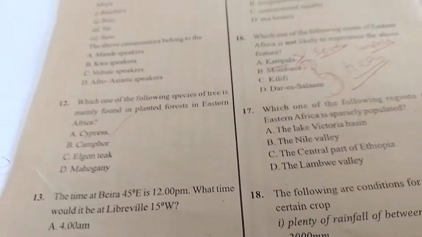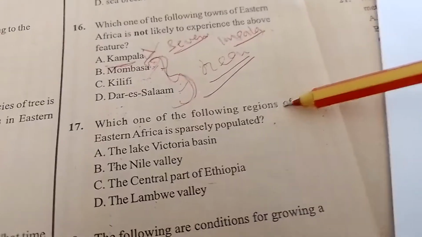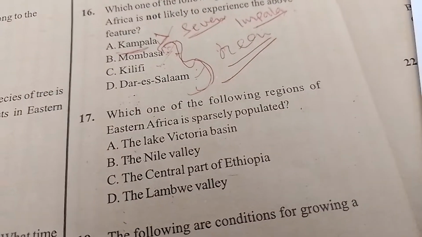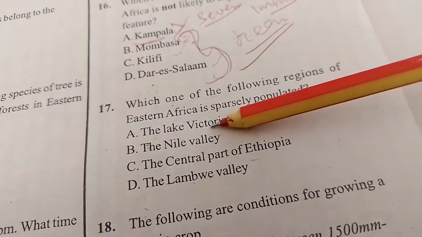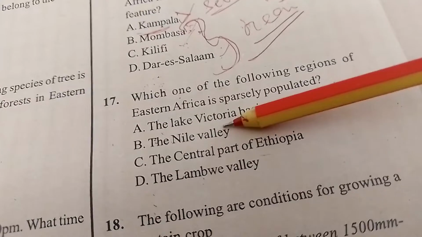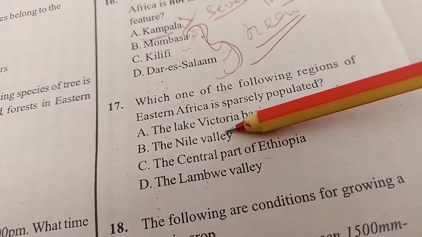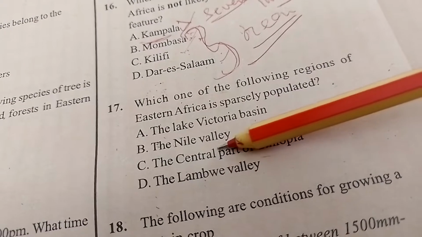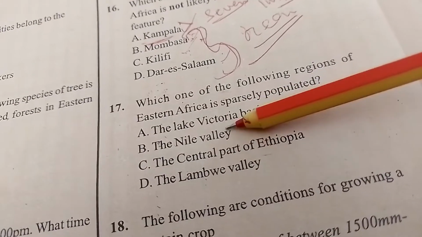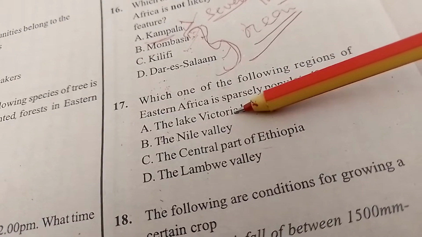The next question here: which one of the following regions of East Africa is sparsely populated? Question number 17. We have the Lake Victoria Basin, highly populated because of the climate. The climate is hot and wet. We do experience convection rainfall. The soils around the Lake Victoria Basin are very fertile, so we have farming activities here. The Lake Basin is highly populated.